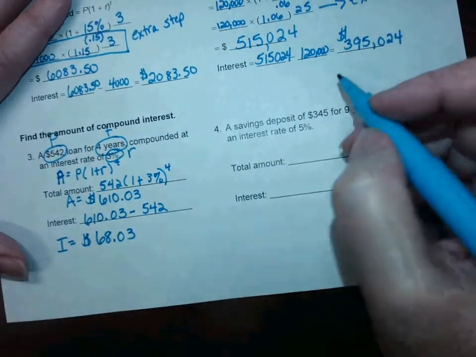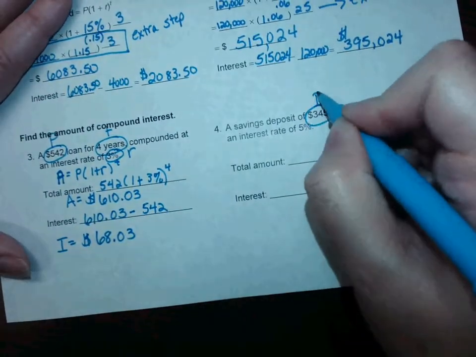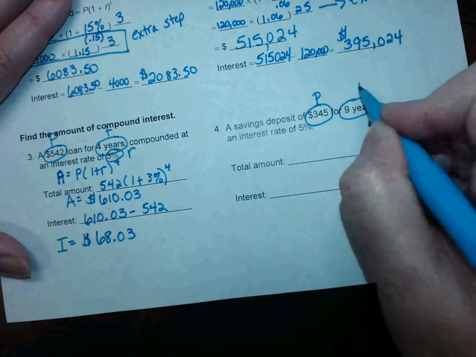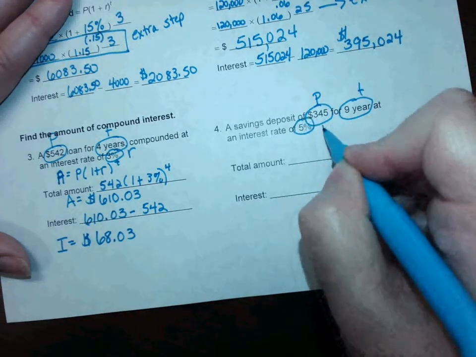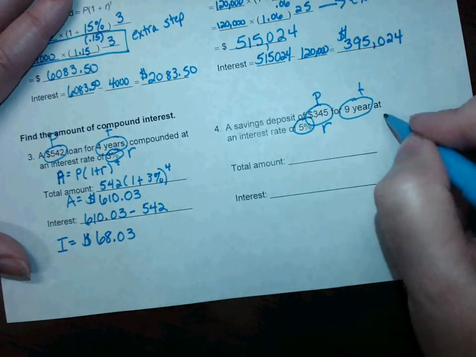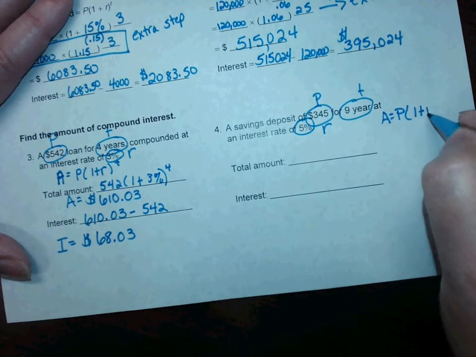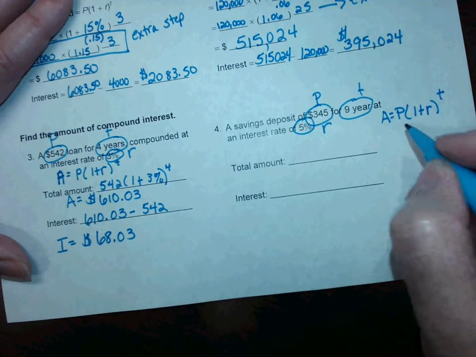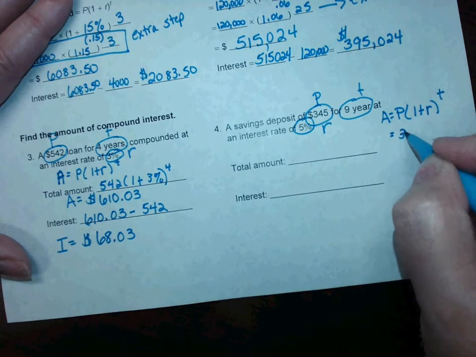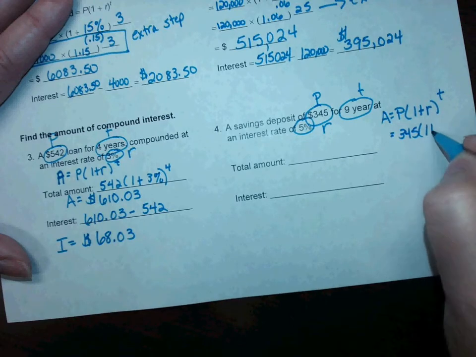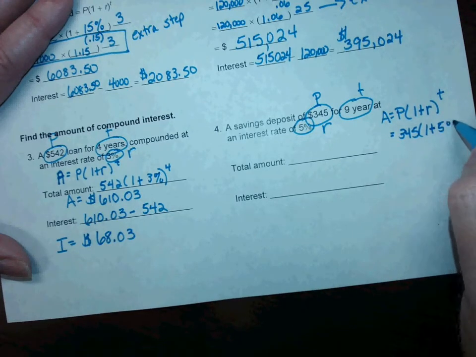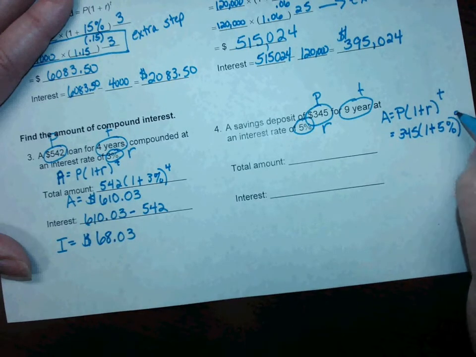All right, let's look at this one. $345 is my principal. This is my time. This is my rate. So I'm going to do amount equals principal times 1 plus the rate, exponent of time. I'm going to do 345 times 1 plus 5%, exponent of 9.